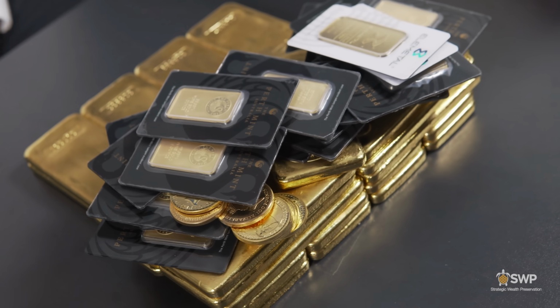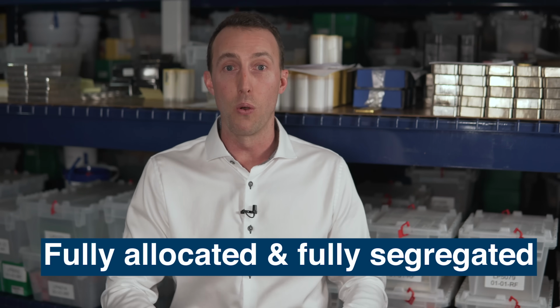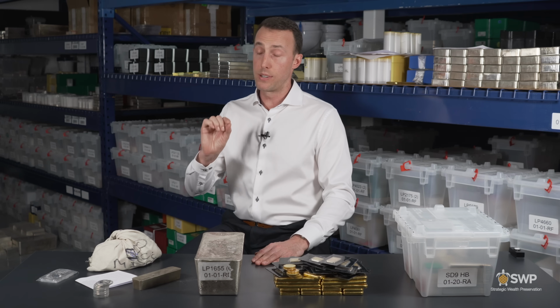The final type of storage account that we're going to talk about is fully allocated and fully segregated. I call this old school. When you purchase precious metals that are in a fully allocated, fully segregated account, you own the physical gold and silver down to the exact coin and bar that you purchased. They can be identified all the way down to the serial number. It is your personal property.